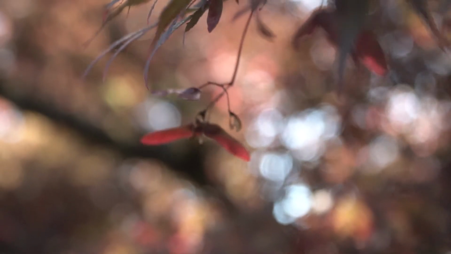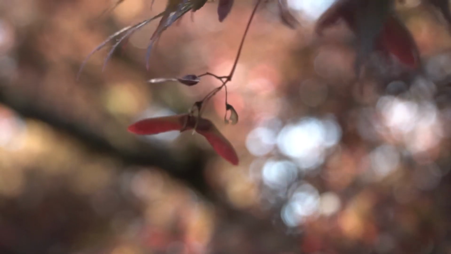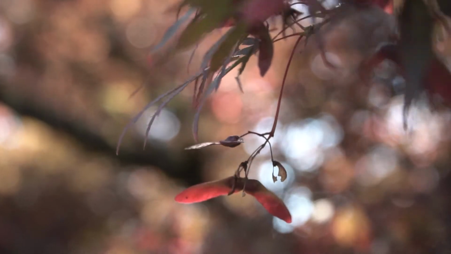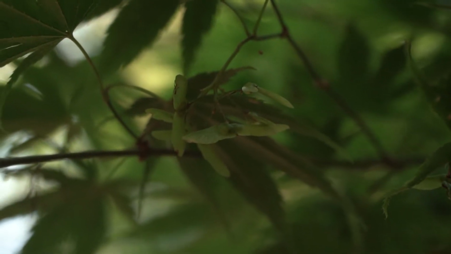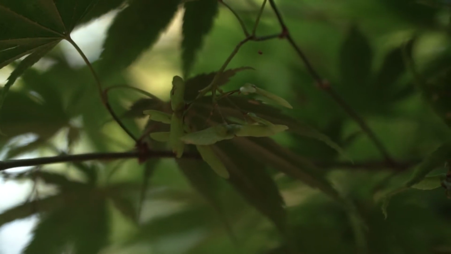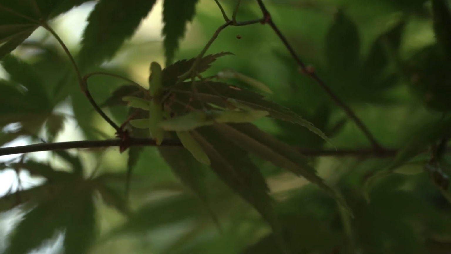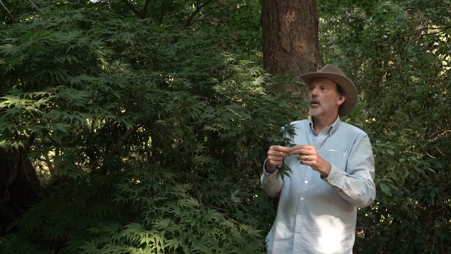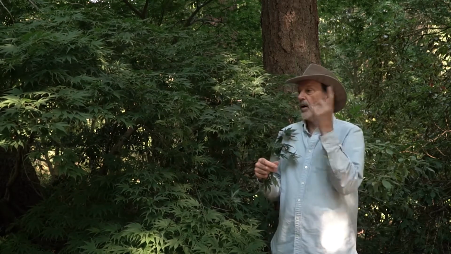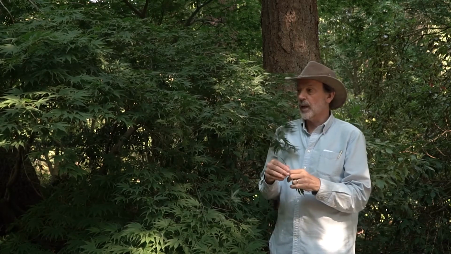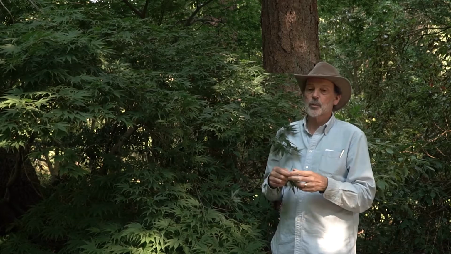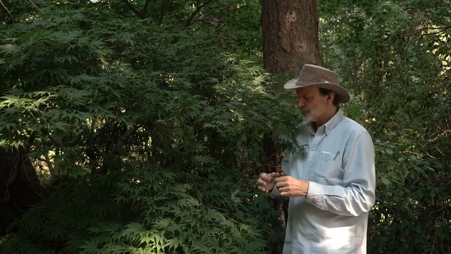That is a fruit that splits in two, and we normally call the individual broken off fruits samaras. And I think everybody's probably seen that. If you drop a samara, it flies because it has a little wing, and that's a seed dispersal mechanism.